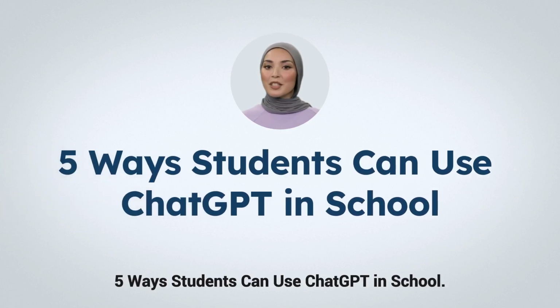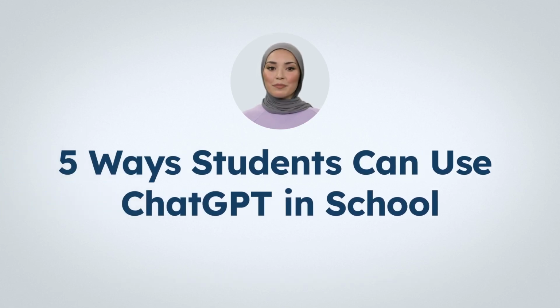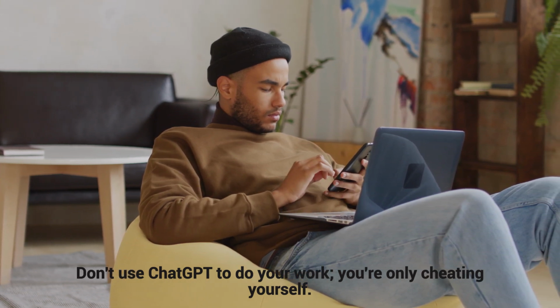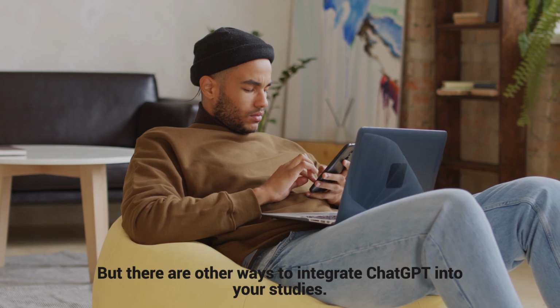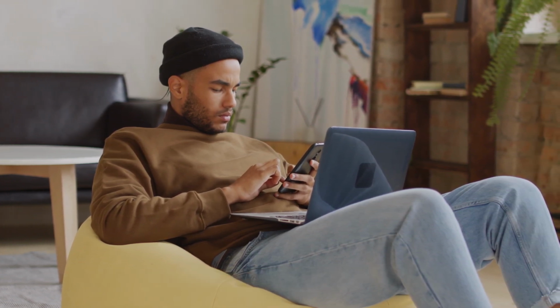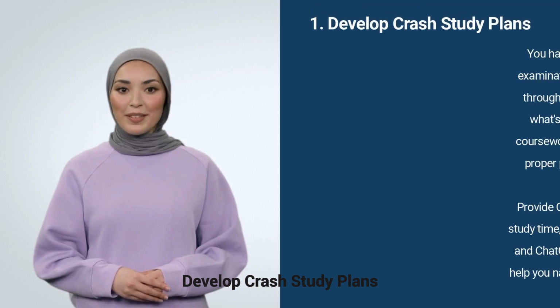5 ways students can use ChatGPT in school. Don't use ChatGPT to do your work, you're only cheating yourself. But there are other ways to integrate ChatGPT into your studies. 1. Develop crash study plans.